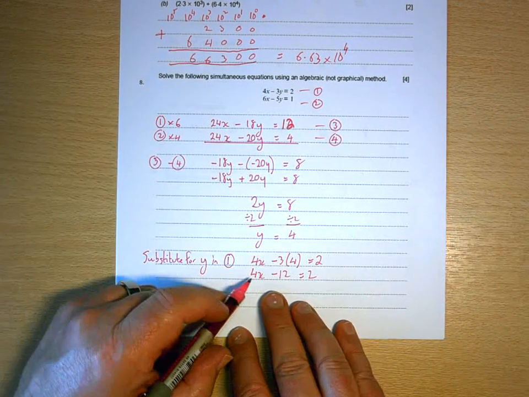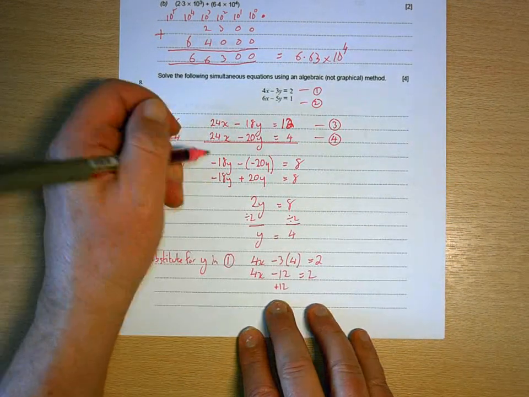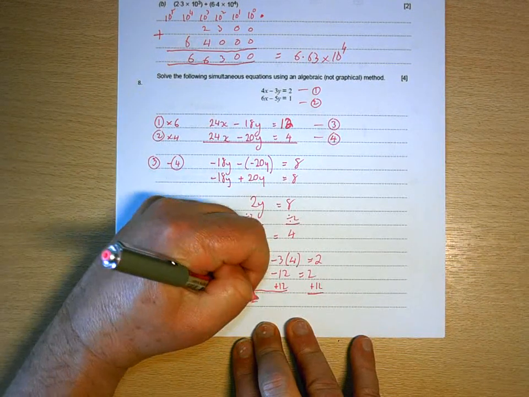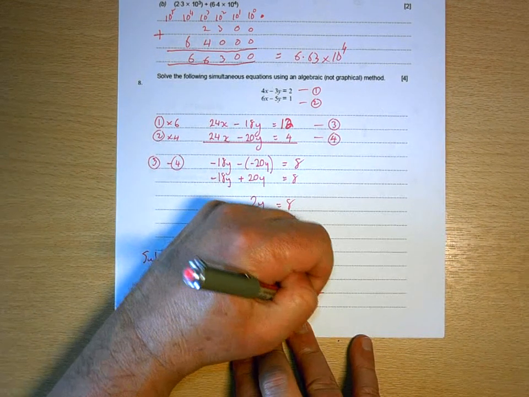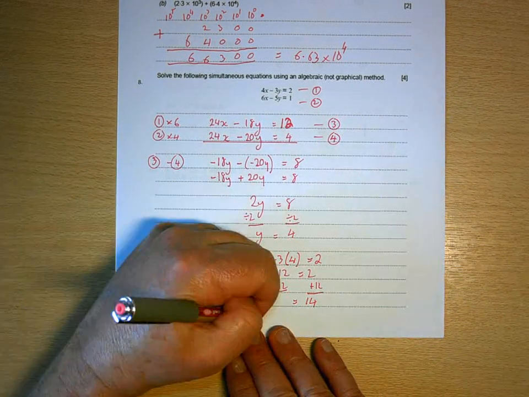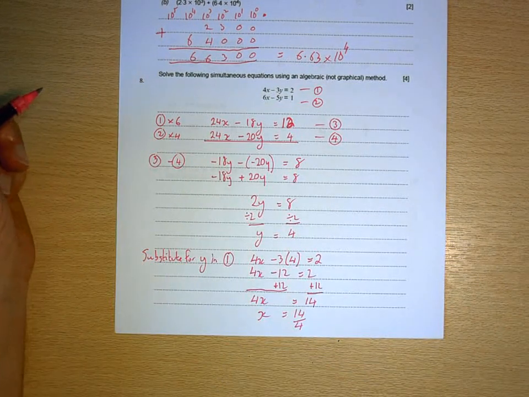I then want to get the 4x on its own, so I have to get rid of that by adding 12. I add 12 to that side, I add 12 to that side as well. So 4x equals 14. x equals 14 divided by 4.